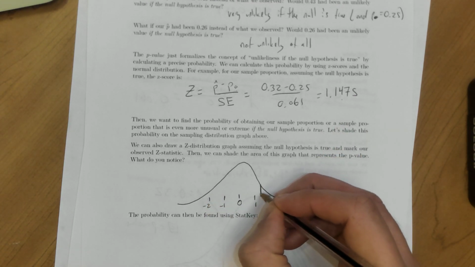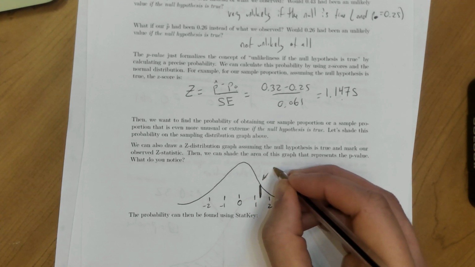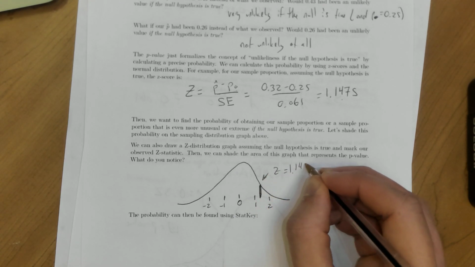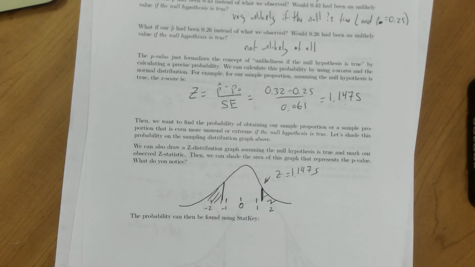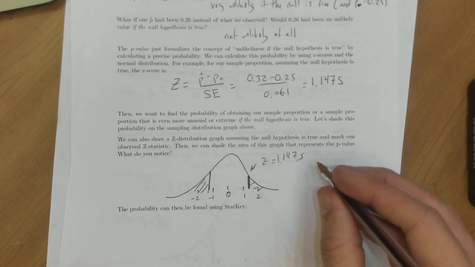Put our observed z value that we just calculated on here, and then shade the area of the two tails.